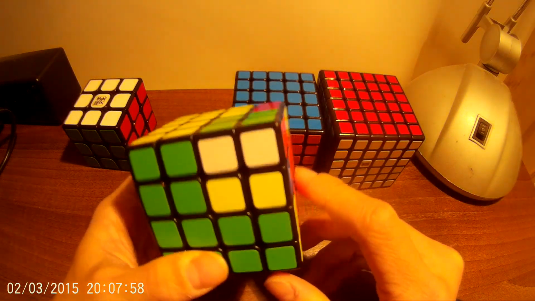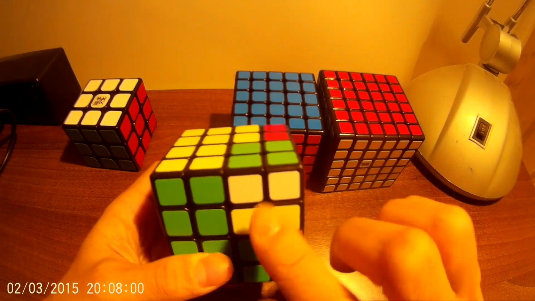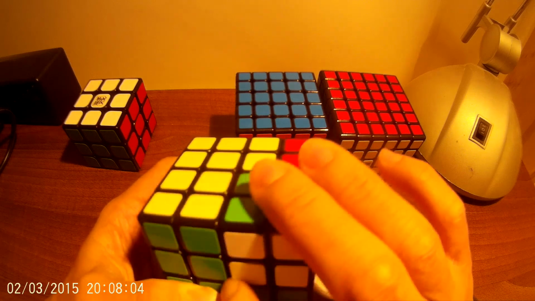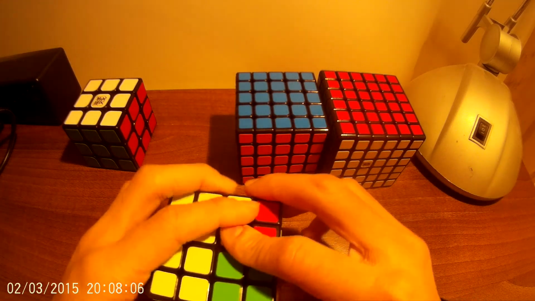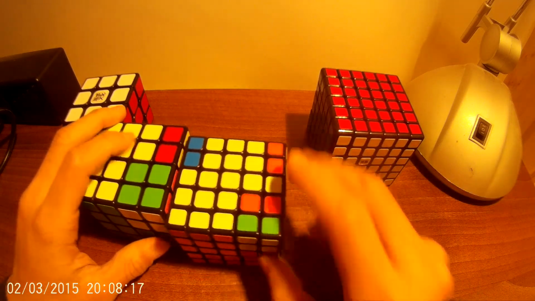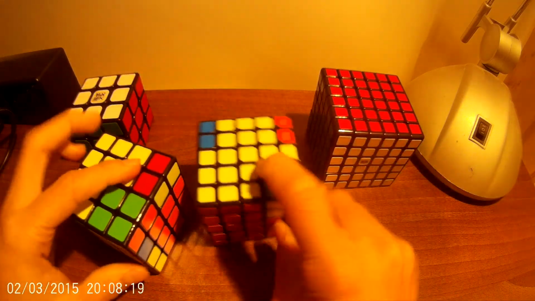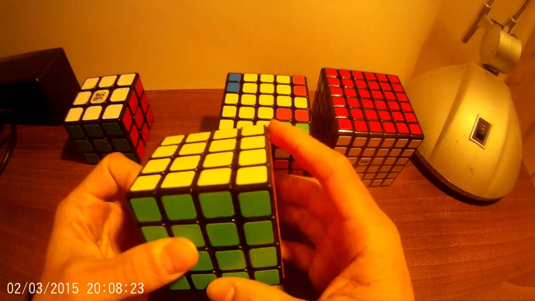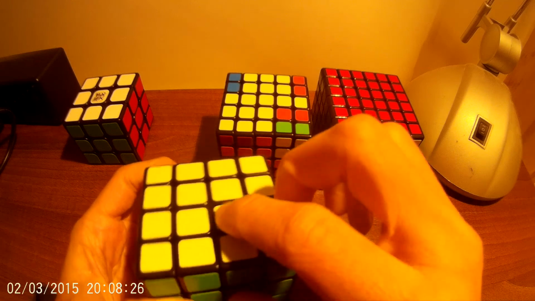If you take a look at the centers, on the screen this area has been swapped. But let's see on the 5 by 5. It's the same thing, but if you do the 4 by 4 alg, it will solve the centers.